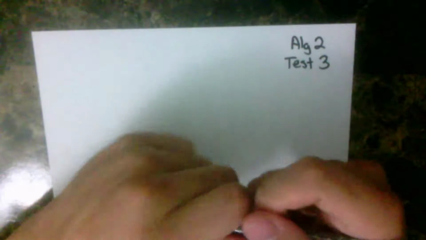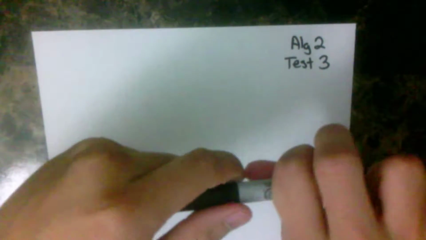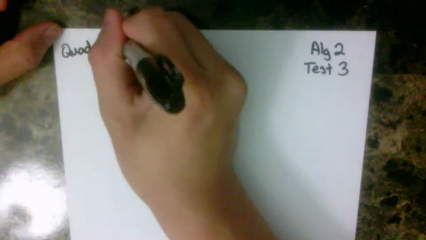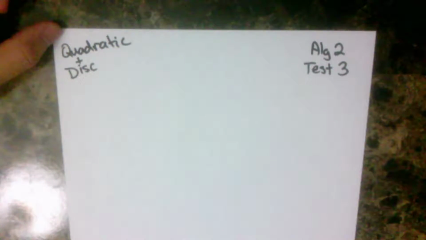Okay, so on this test there's really four different things you have to remember, and both of those things have to deal with the quadratic formula slash its discriminant. So we'll talk about those two things first. So quadratic formula and its discriminant. I'm just going to shorten that to that.